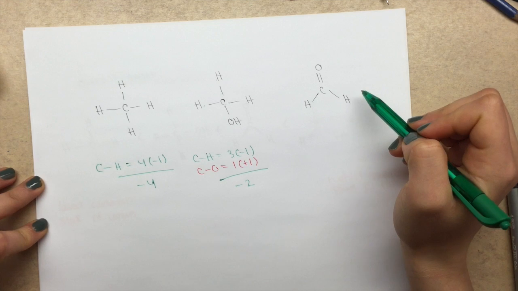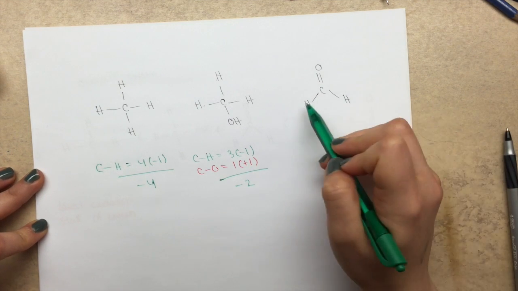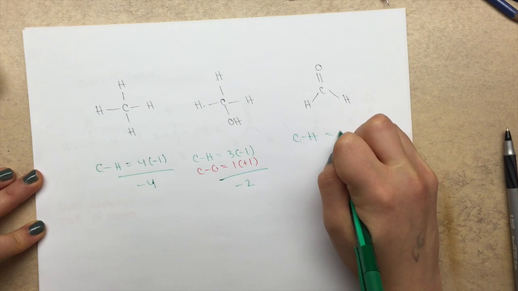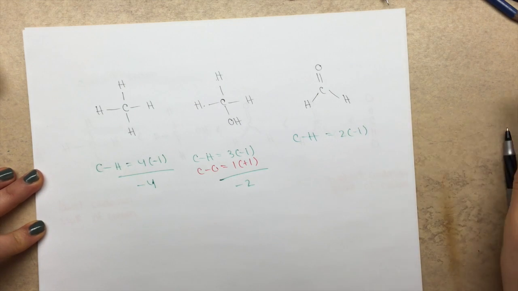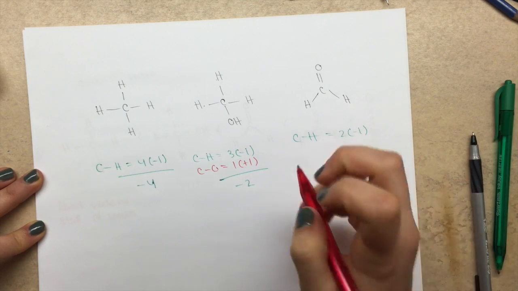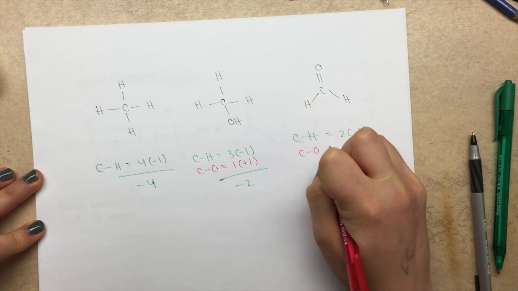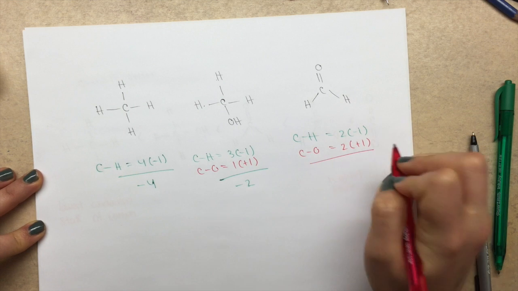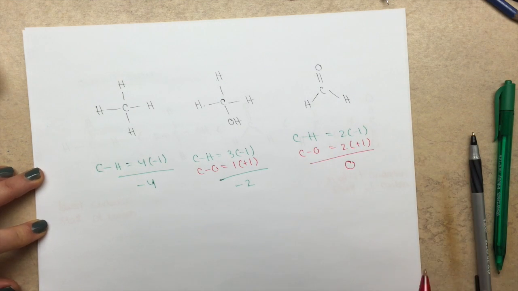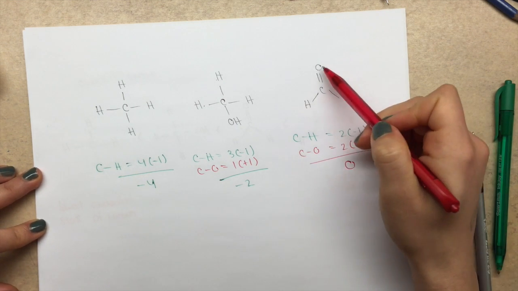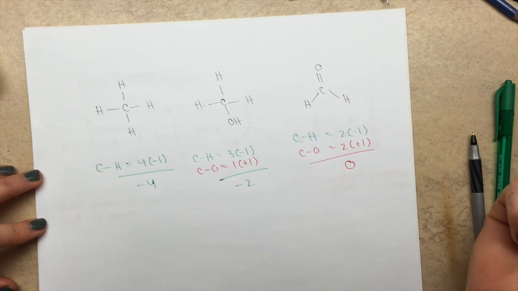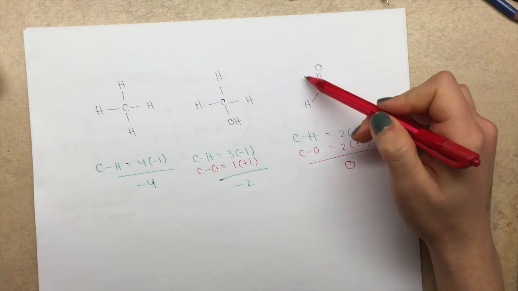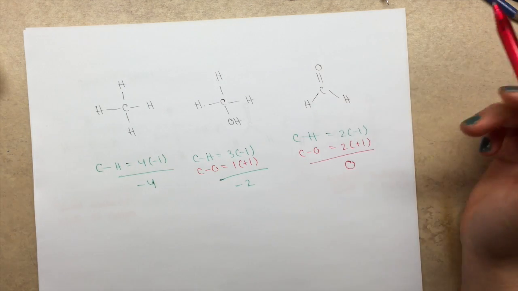And for our last example, carbon has 2 C-H bonds and 2 C-O bonds. So overall, it's going to have a charge of 0, or an oxidation state of 0. When you have a double bond, you count each bond separately, so this would be 2 bonds having +2.